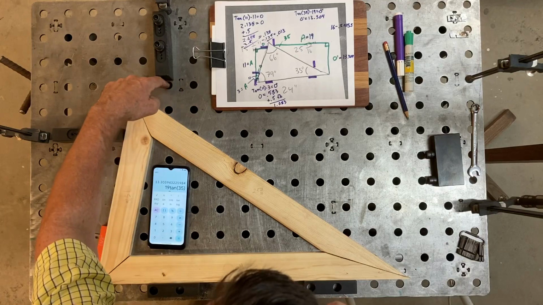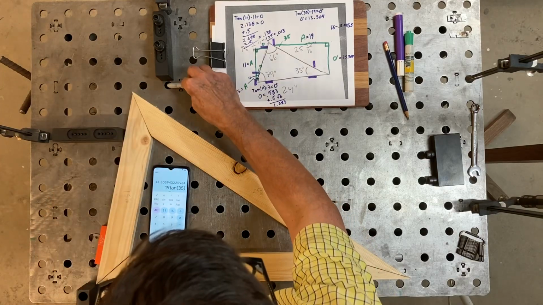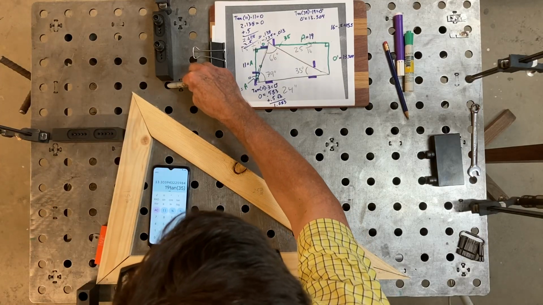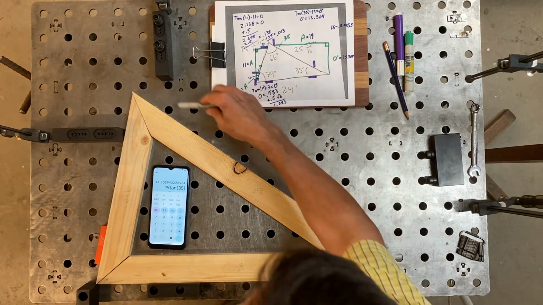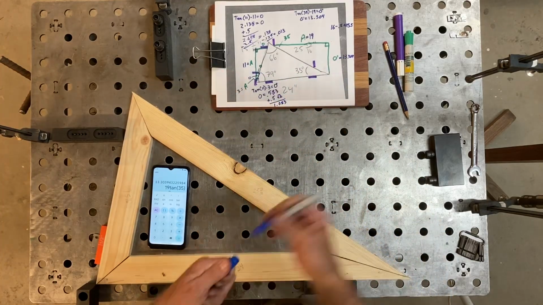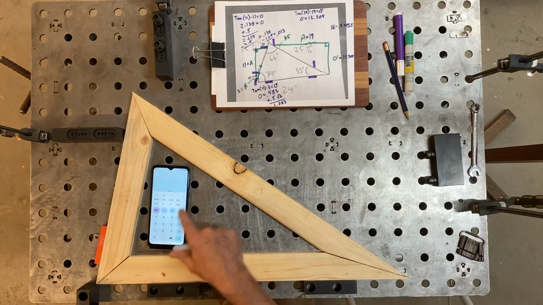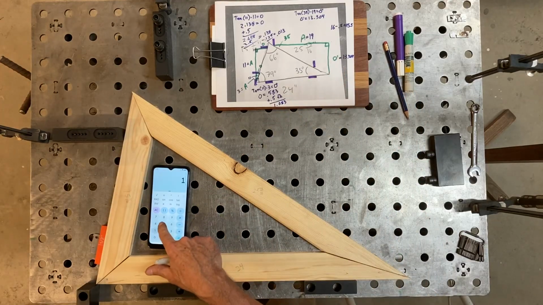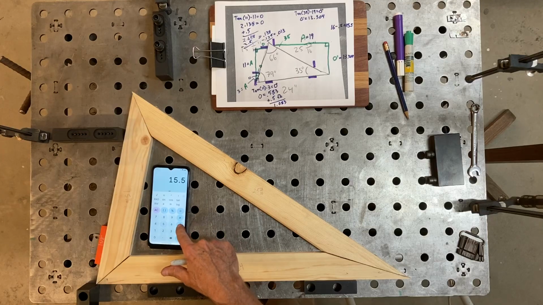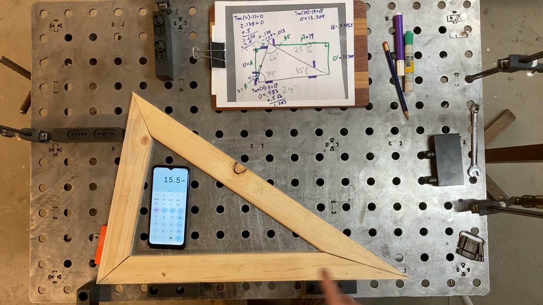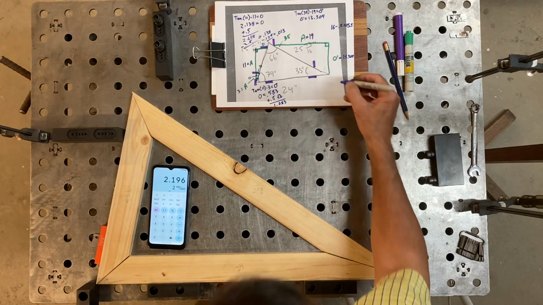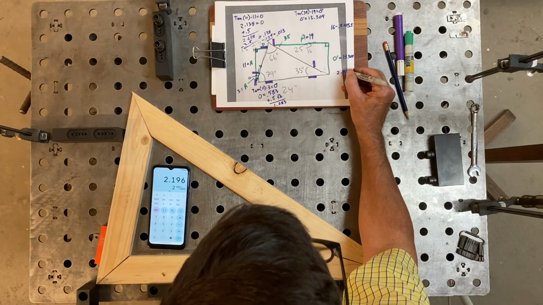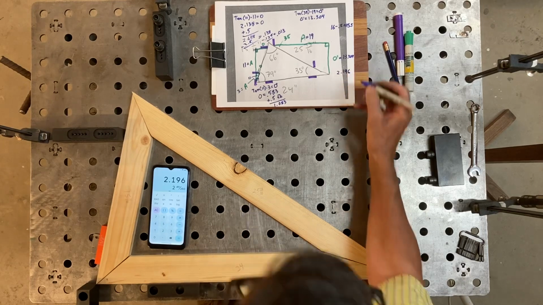So we need to know the distance between the center of this hole to the 13.304, which is where we want this edge to be. So we just take our 15.5 and subtract 13.304 equals 2.196.